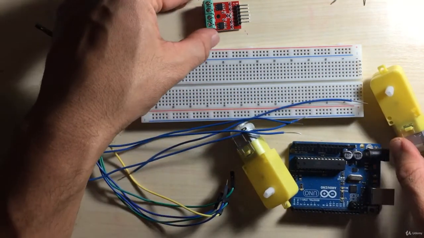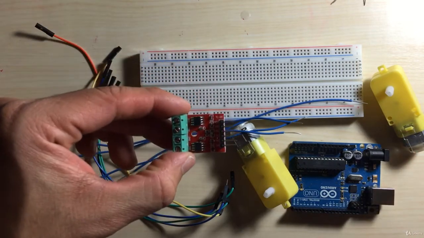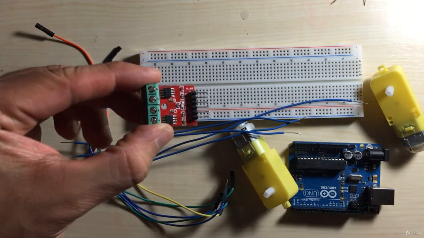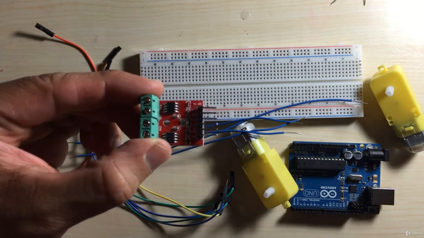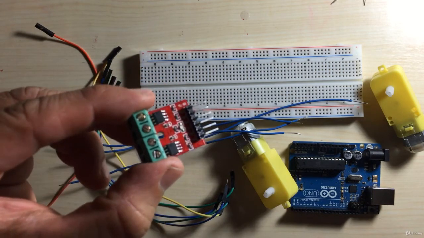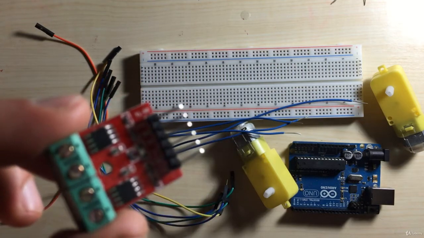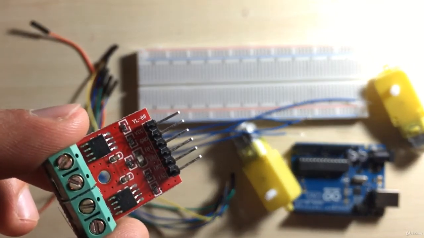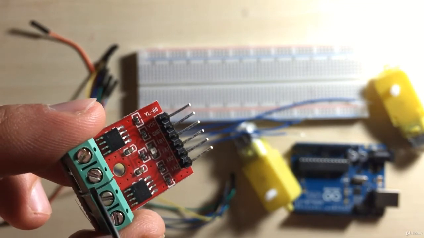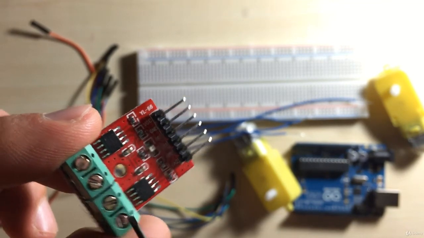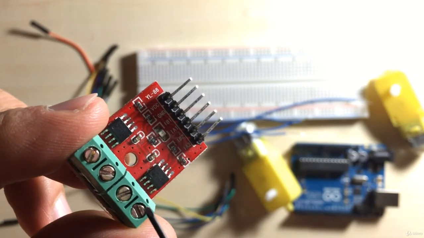And also here is the motor driver itself. As you can see, there are a couple of pins on there for the outputs of the motors. Here at the top, these would be the output pins to one motor, and these are the output pins to the second motor.